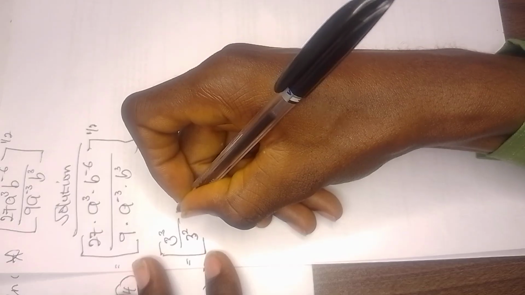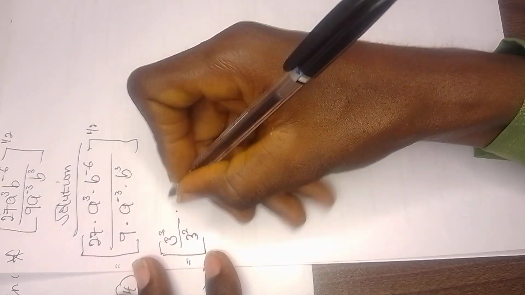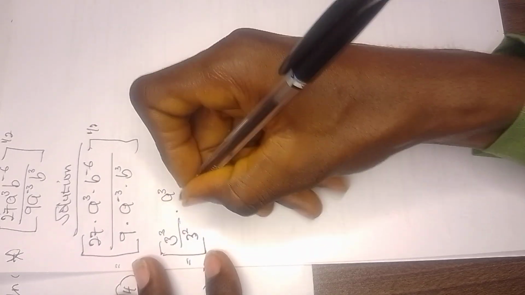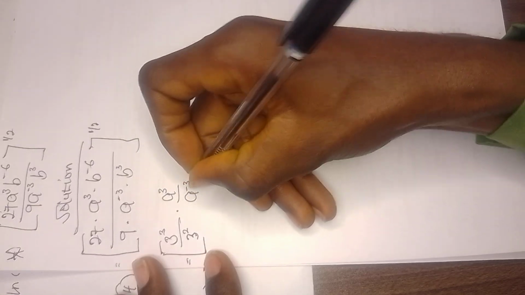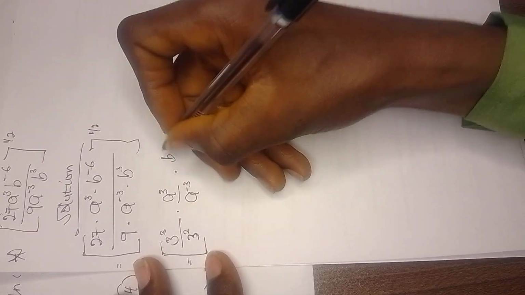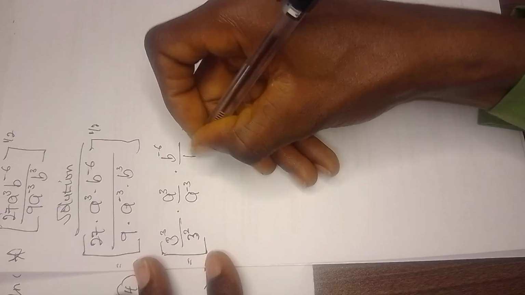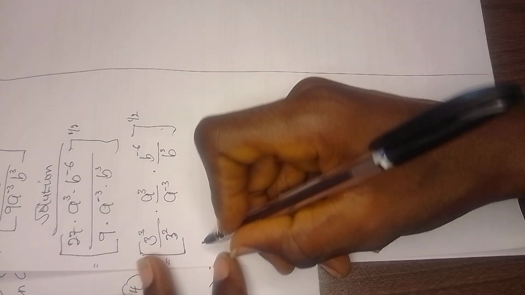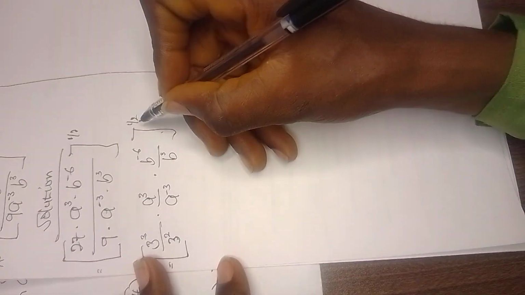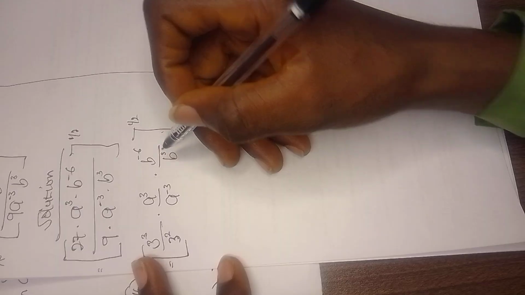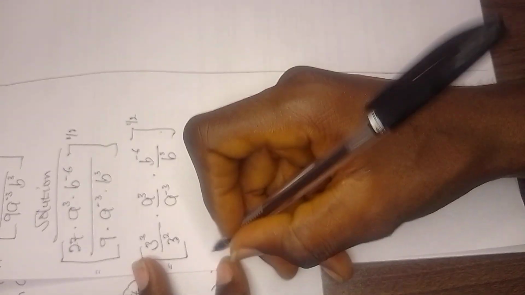Now times a raised to the power of 3 over a raised to the power of minus 3, times b raised to the power of minus 6 over b raised to the power of 3. Everything all raised to the power of 1 over 2. So you see how easy it is. Now I can apply the law of indices. I'm not forgetting the exponent outside. I'm still going to include it. But for now, I want to work on what I have inside the bracket.